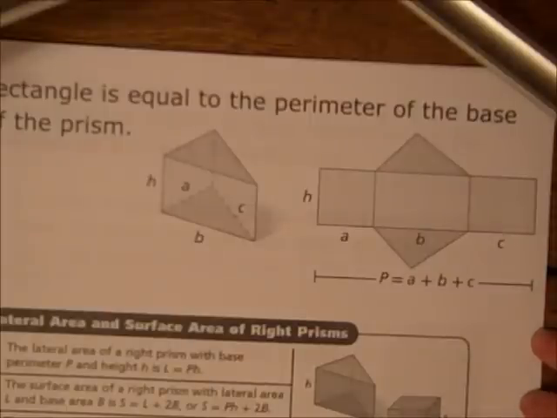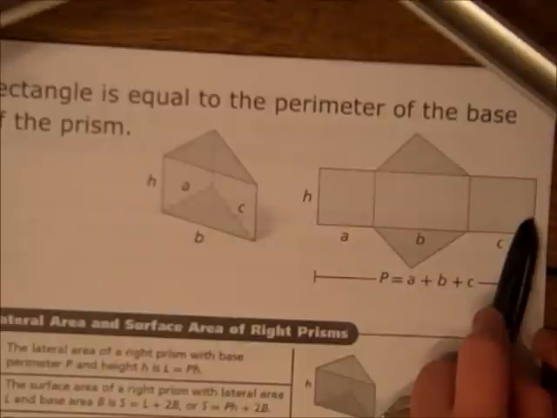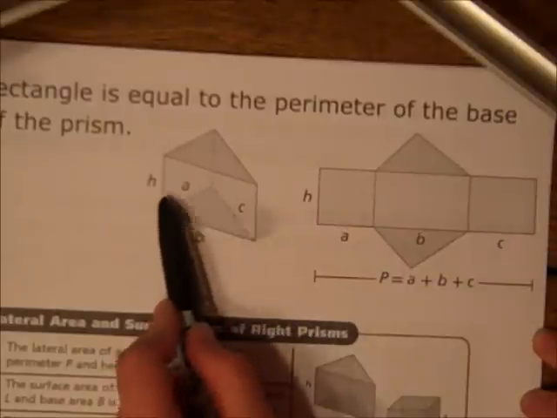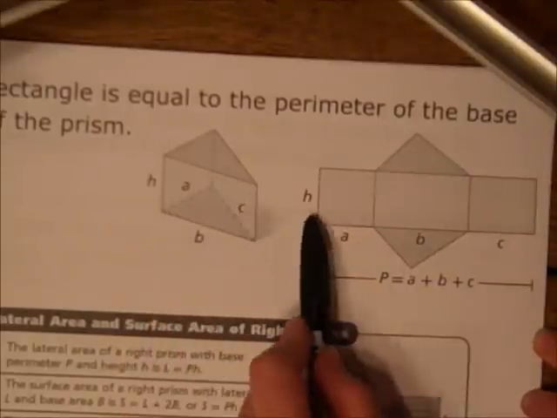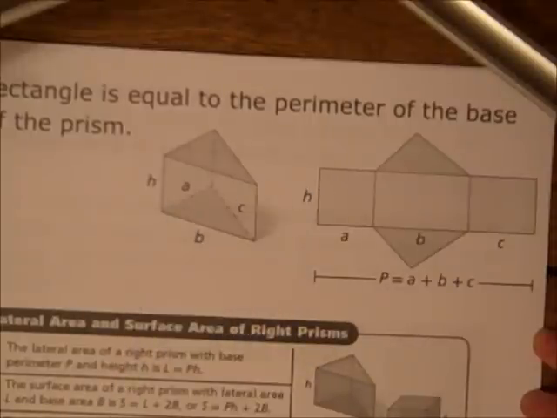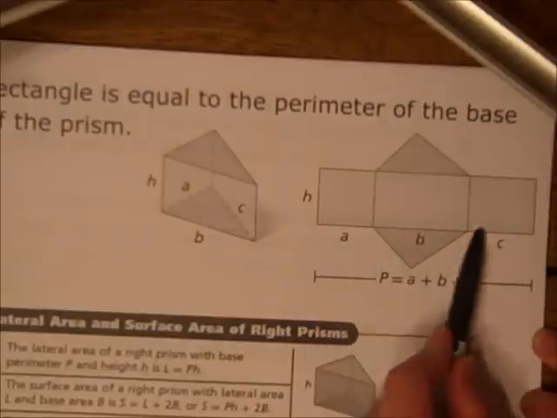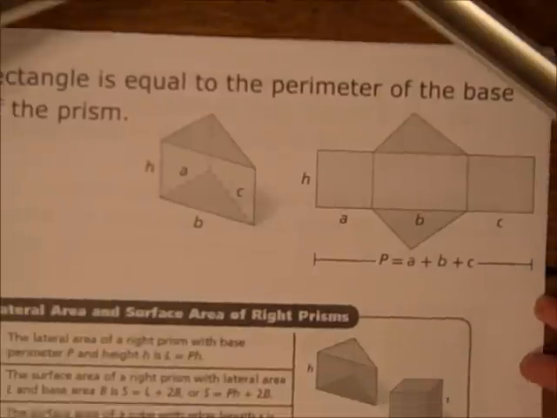And what you'll notice is that the length of this rectangle is the perimeter of the base, A plus B plus C. The height of the rectangle is the height of the prism, and that will be the case all the time. That's why you're going to notice perimeter in all of our equations today, because perimeter is the same as this rectangle, what we're going to find down here.